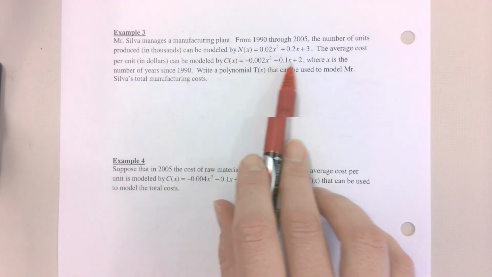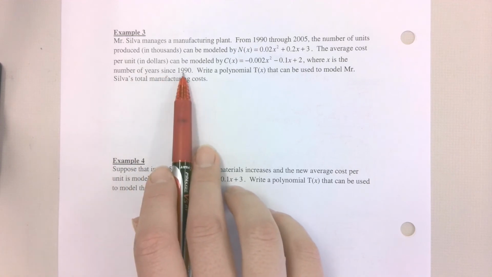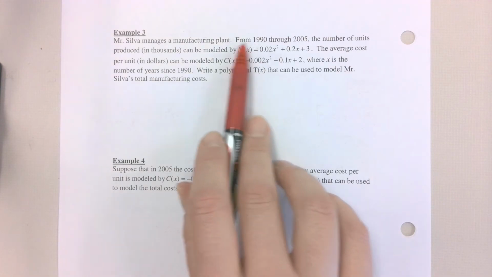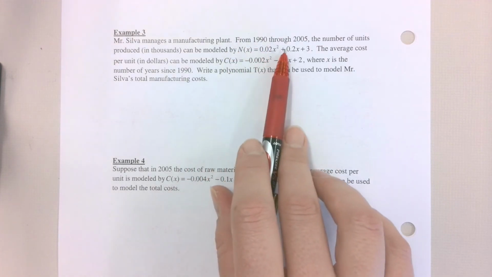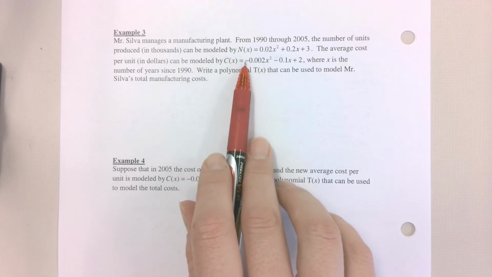And so here's that equation. x is the number of years since 1990. And then we want to write a polynomial for t of x. So we've introduced n of x, the number of units produced in thousands. We've introduced c of x, which is the cost per unit.